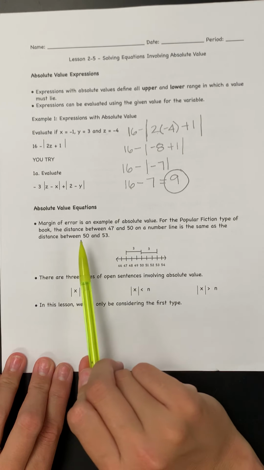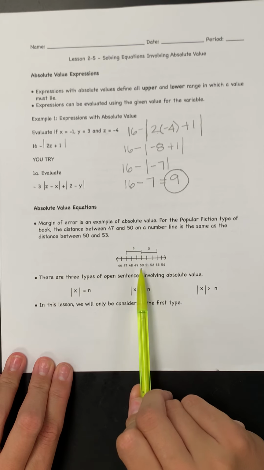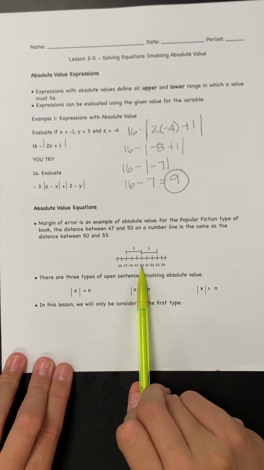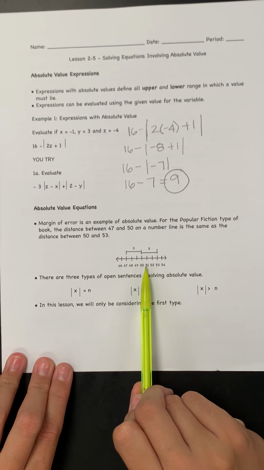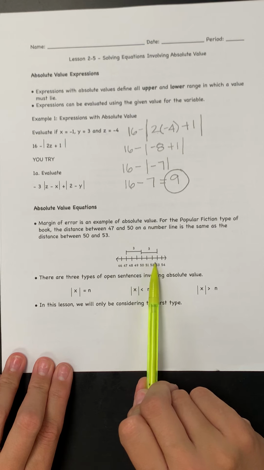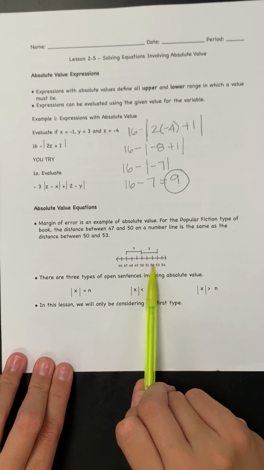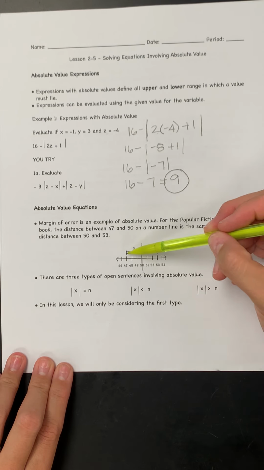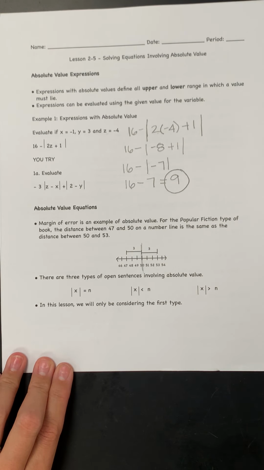You can notice here, this was just an example of a type of book that was really popular, and they're showing that 50 people like it plus or minus that amount. So you could have anywhere between 47 all the way to 53. And you're showing that the distance from 50 is 3 one way and 3 the other.